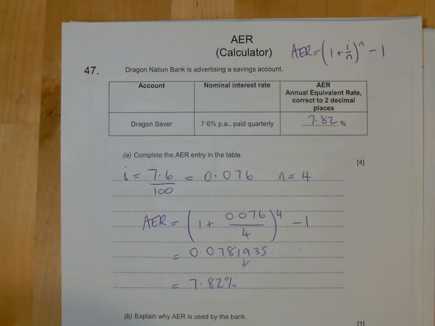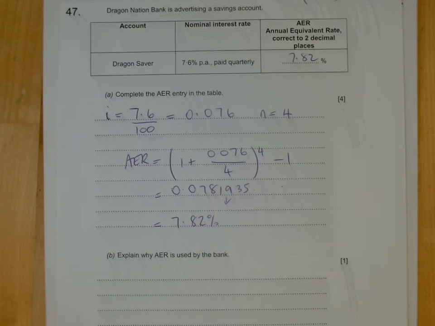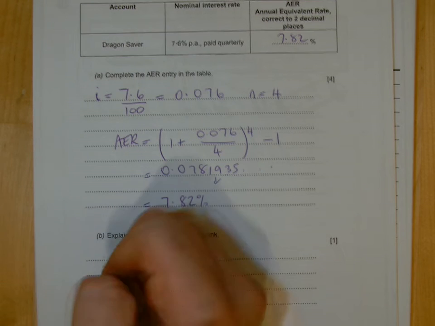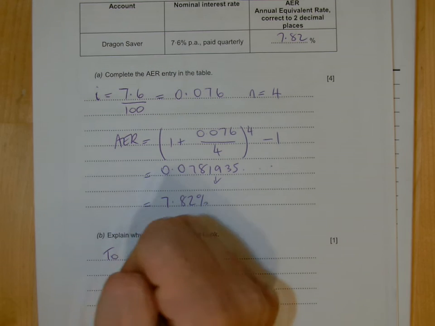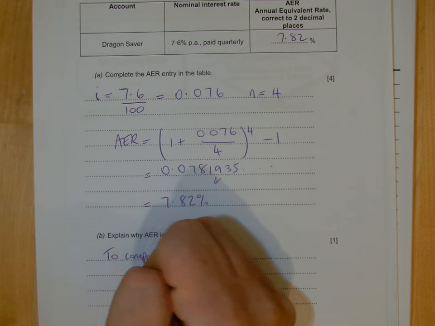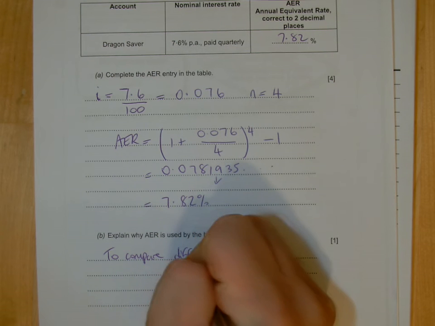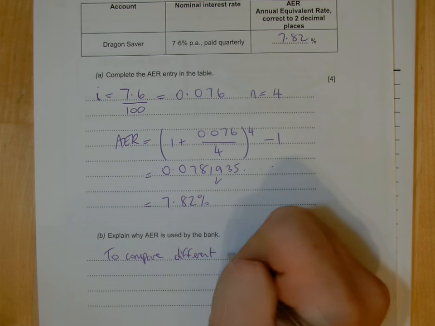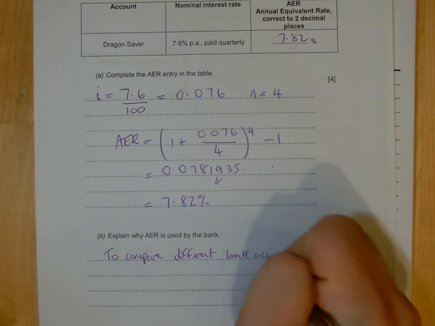So in part B then, it says explain why AER is used by the banks. Well, quite simply, AER is a sort of fair way of comparing different bank accounts, okay? So to compare different bank accounts fairly, essentially.